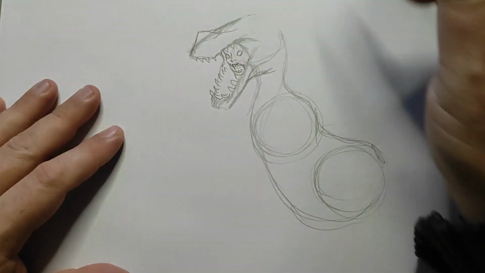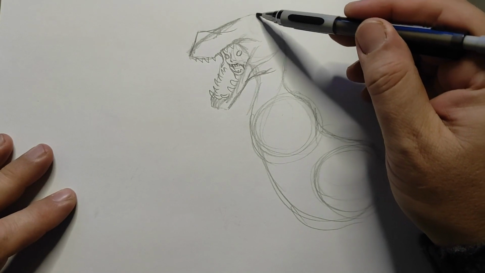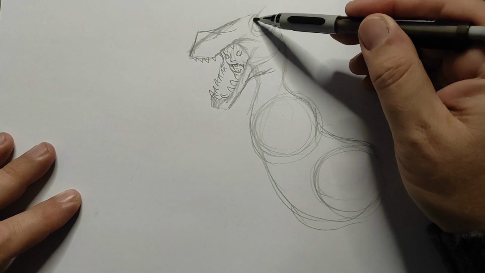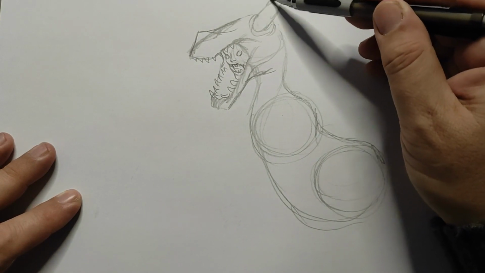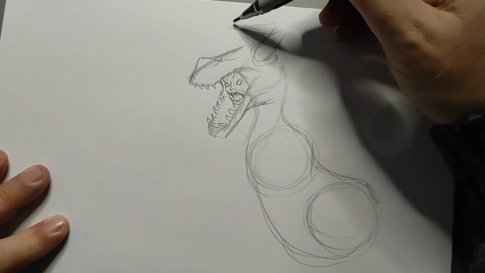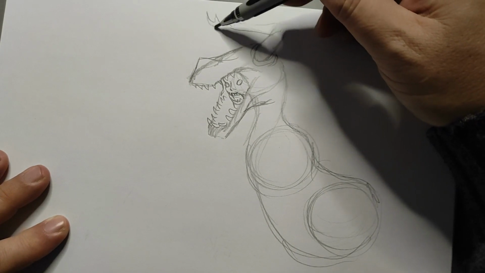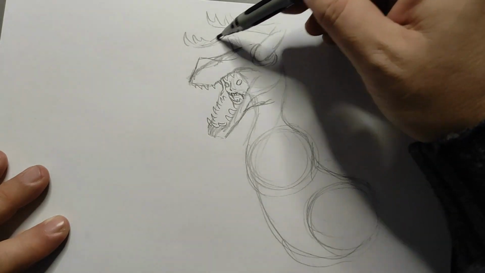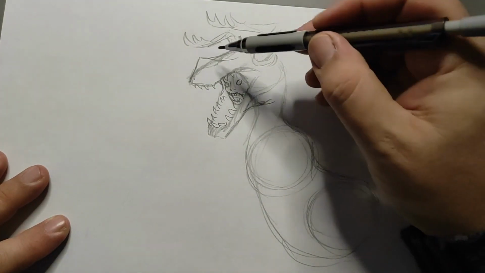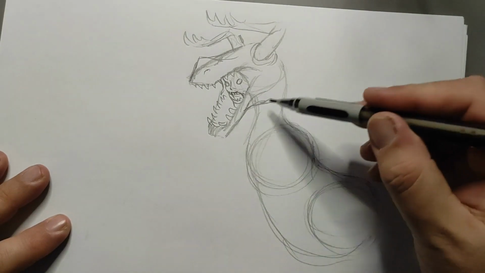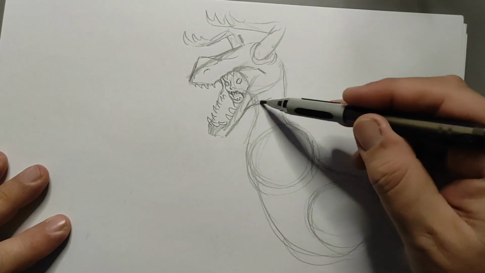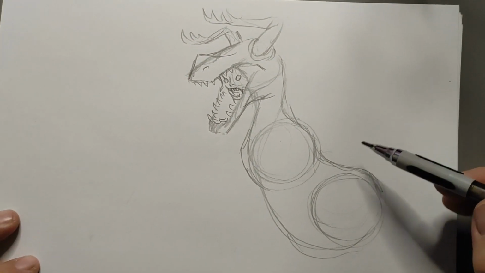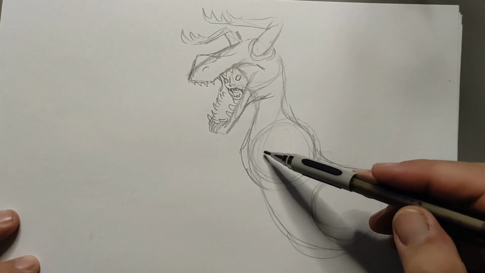Let's give him some insect-like antennae. So it kind of looks like a deer, but not really. Okay, and now I can really exaggerate things and take them as far as I can.